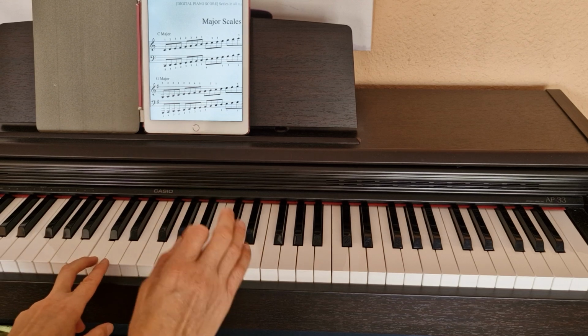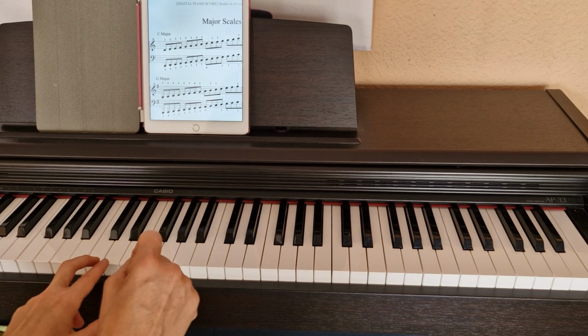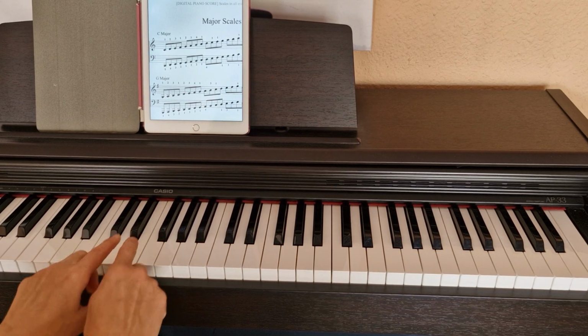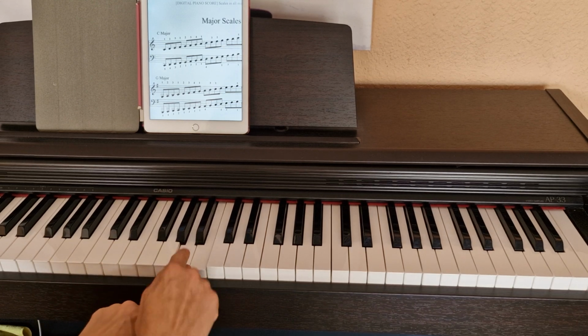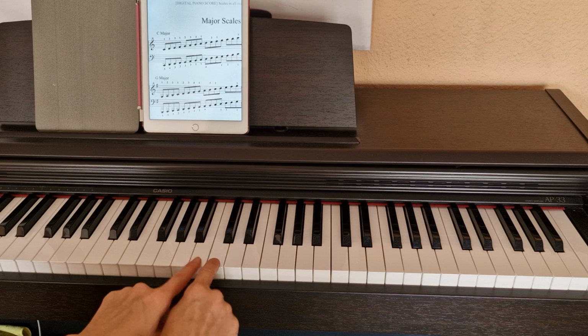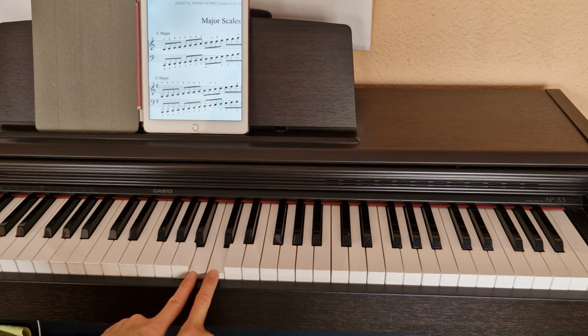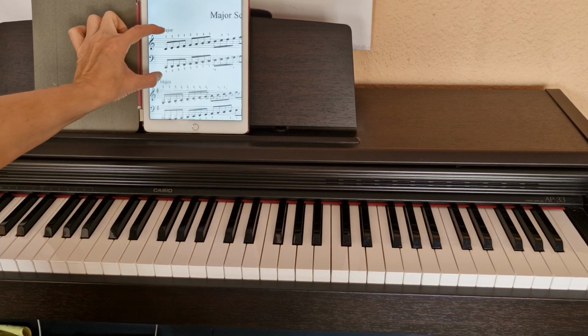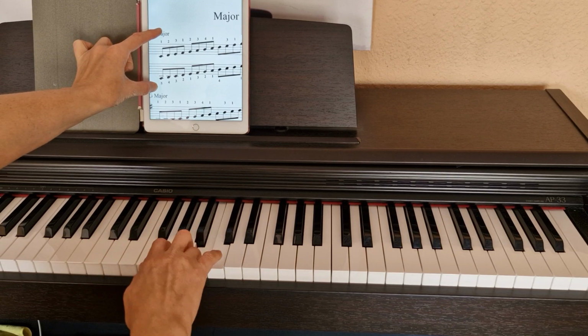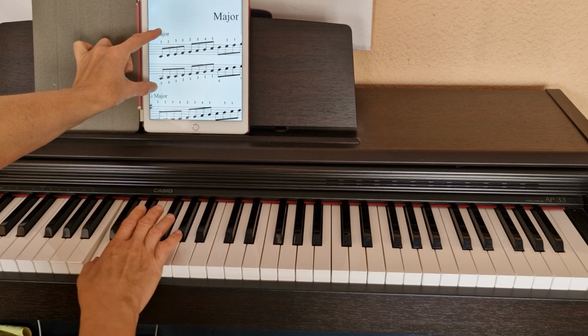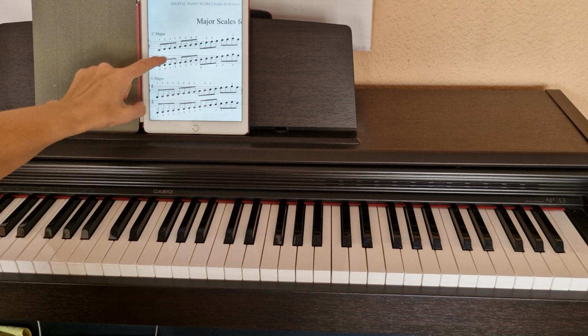So every major scale is built up of 2 whole steps, 1 half, 3 whole steps, and the last one is a half step. If we know this, we can play any major scale.